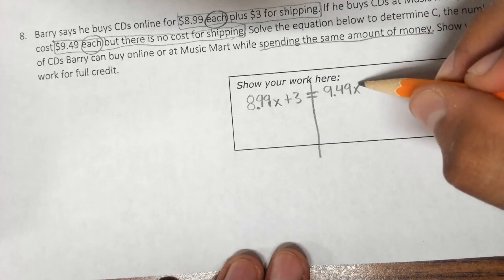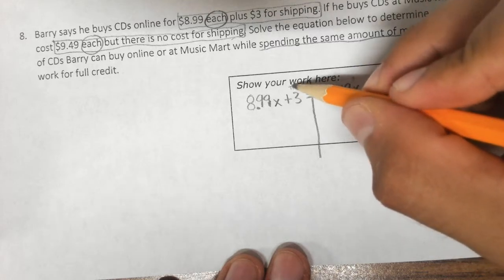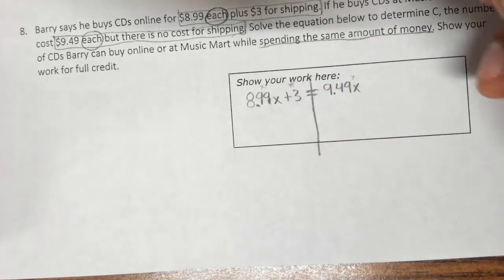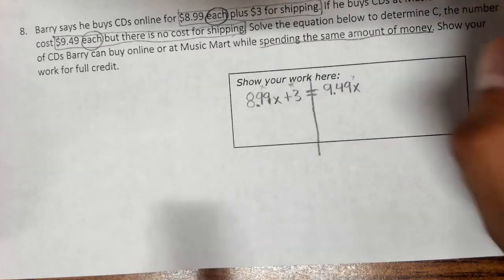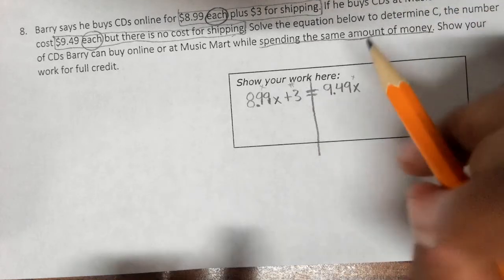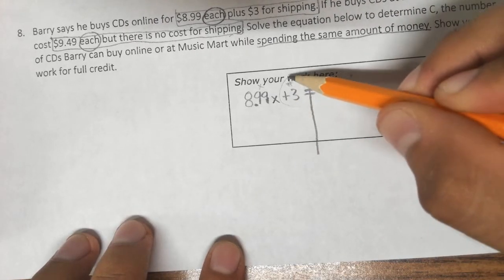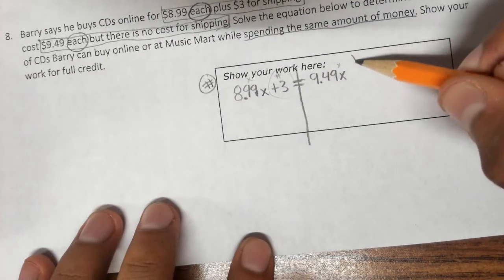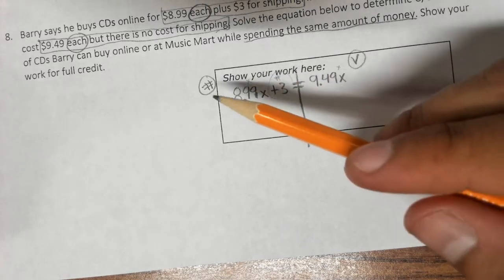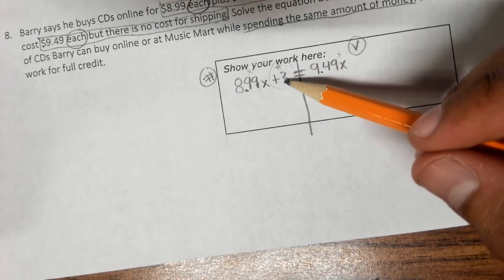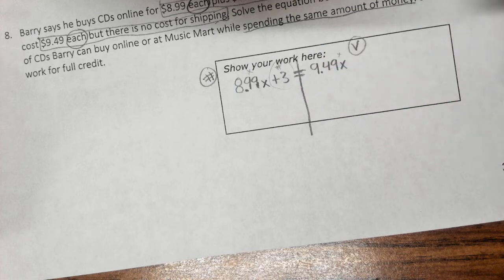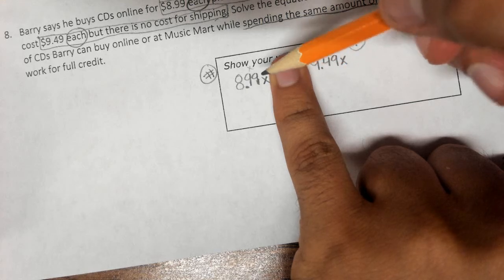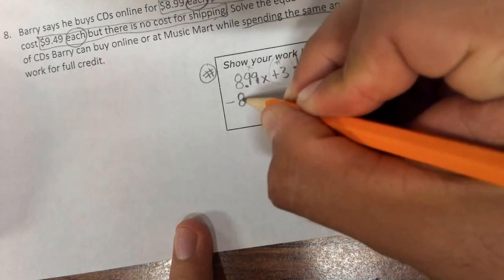Now, I have an x here, I have a number here, and I have an x here. Or in other words, I have a variable, number, variable. Since I have 2 variables, one on each side, I then go to my numbers. I only have one number, and that number is here. So I can label this side numbers, which means that this side is going to be variables. The reason I want to label this side numbers is because I only have one number, and if I don't have to move that number back and forth, it's going to make it a lot easier. So I'm going to cover up the 3. I want to get rid of that 8.99x, so I'm going to subtract 8.99x.